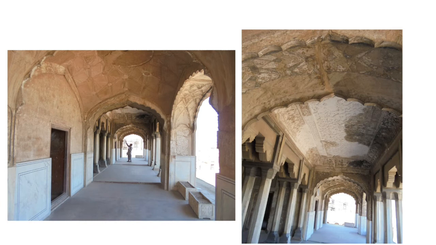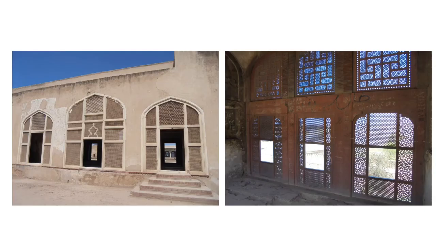Dear students, just in front of you are the details of this Shahjahani Khwabgah. You can see the vaulted ceiling, the domical ceilings, the arches, and you can see the stucco tracery work alongside the mirror work exquisitely provided. Dear students, these are two different perforated screens.